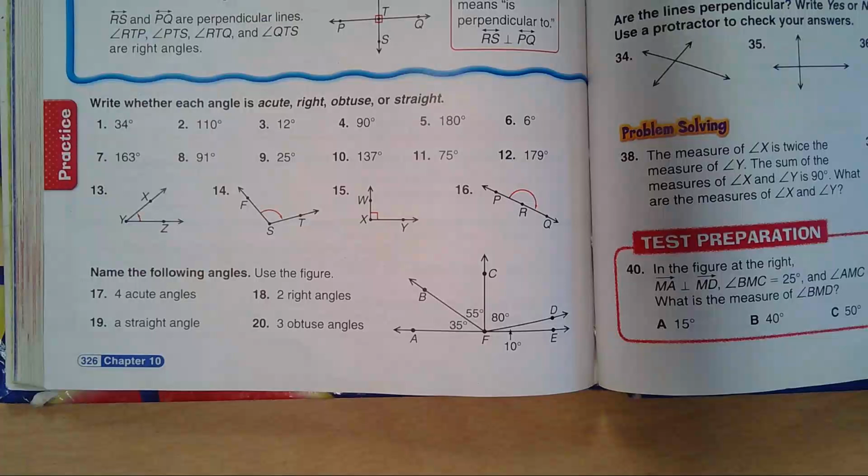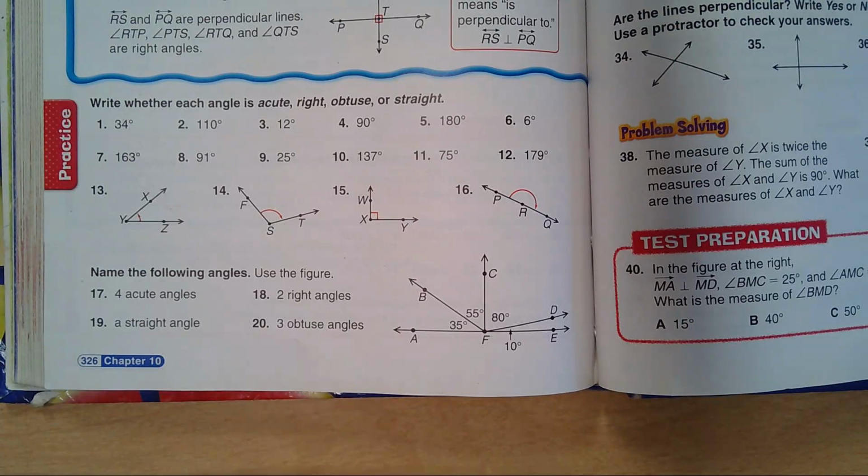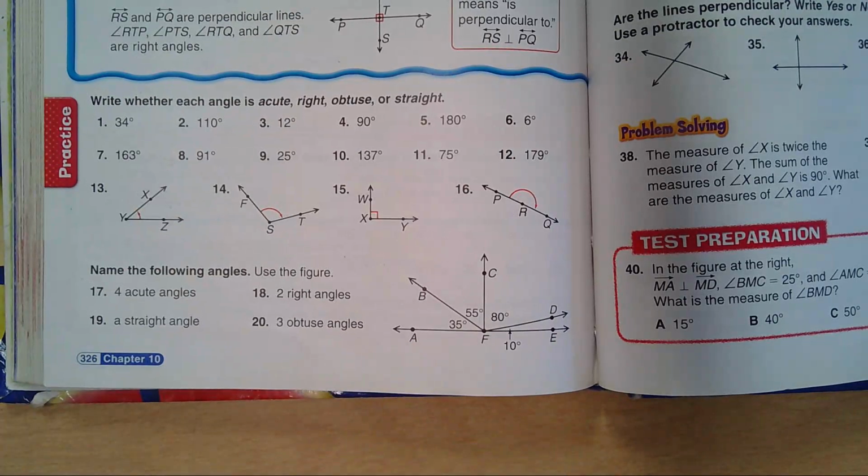A bunch of different angles. A lot of angles going on here. You'll be naming angles, which means we need to write out our angles using the angle symbol. Make sure the vertex is the middle letter. So I'll walk through number 17 with you here. You can do it on your own if you feel so inclined, but writing in our notes here, number 17.